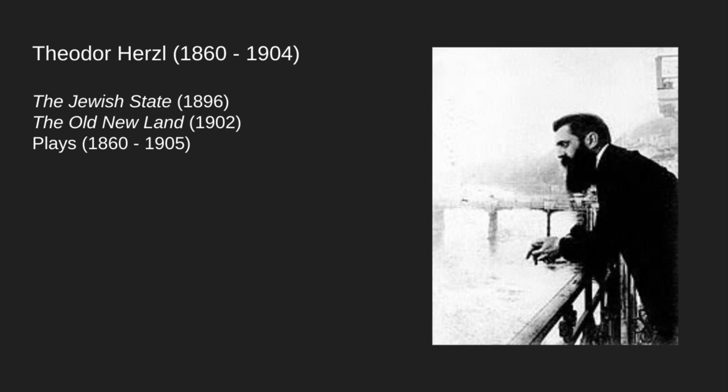Now, his novel, The Old New Land, which was written in 1902, was essentially a novelized version of some of the ideas that he sets forth in The Jewish State, written in 1896, which is more of a political pamphlet or a political tract. In The Old New Land, some fictional characters come to Palestine, and then they revisit it 20 years later and they see all of the innovations that have been made with Jewish settlers who've come to the area. So it sets forth many of the same ideas, both written with the same goal of promoting the formation of an independent, sovereign Jewish state.